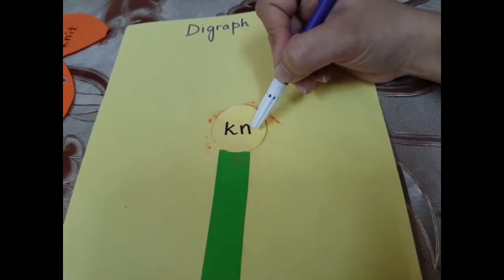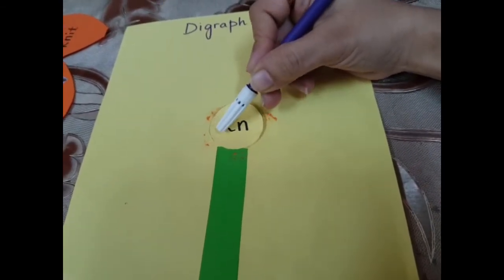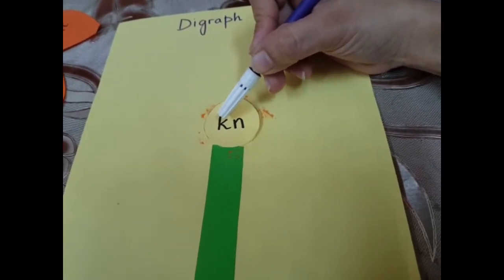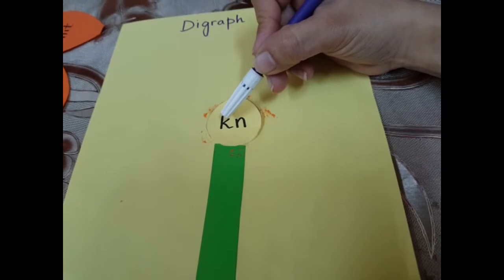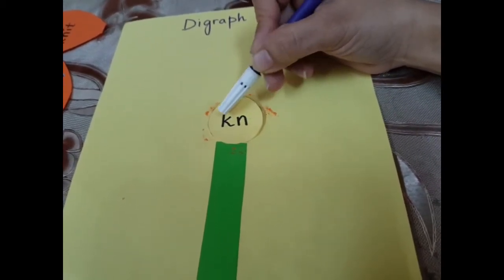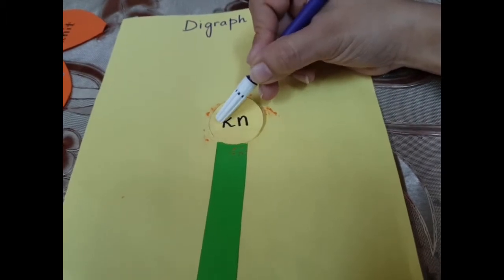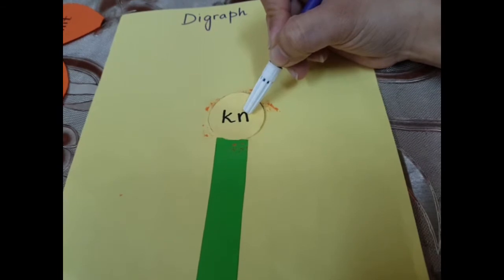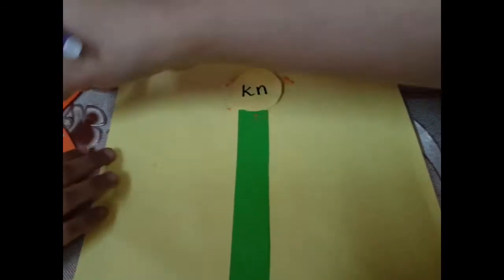Only N makes the sound N. So that is why these digraphs are called silent digraphs or ghost digraphs. You see two letters here, but one letter is silent and you hear the other letter sound, that is N. So read the words now.